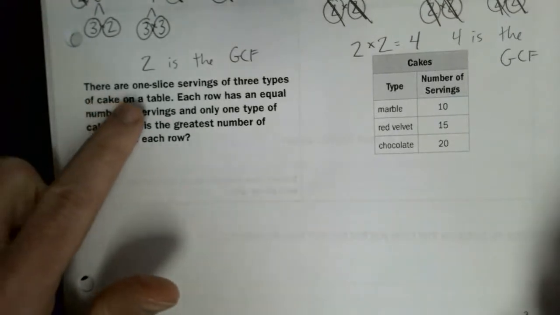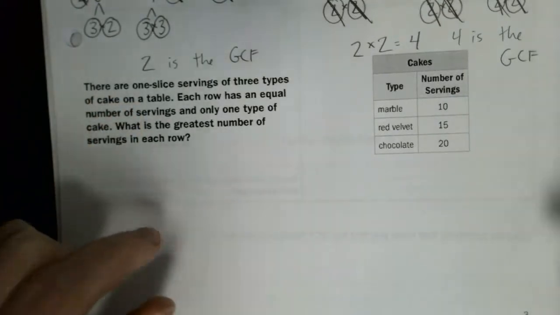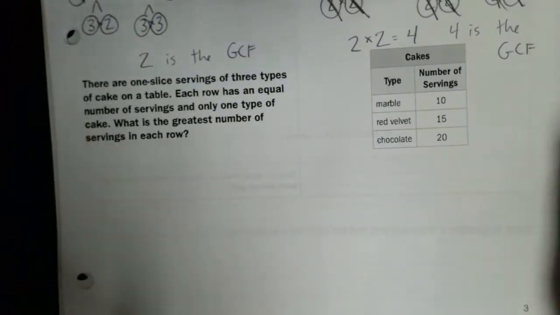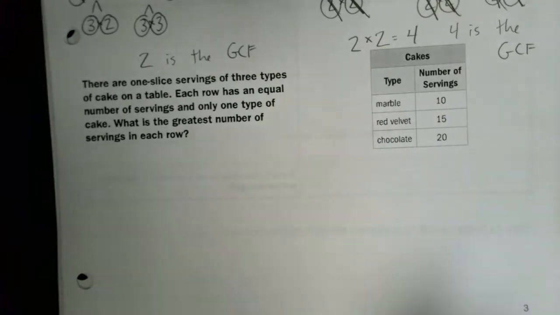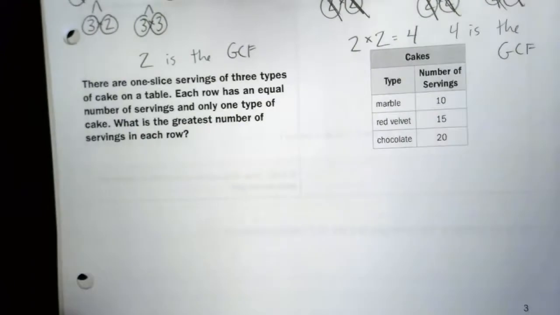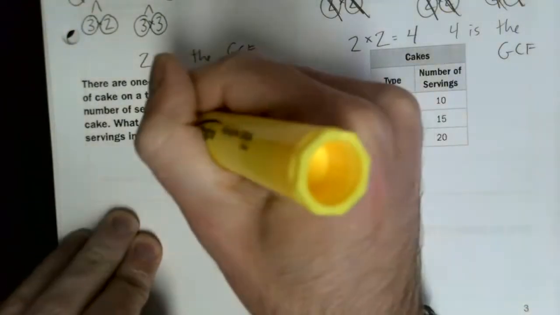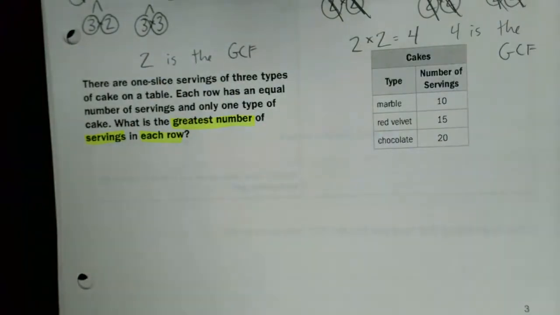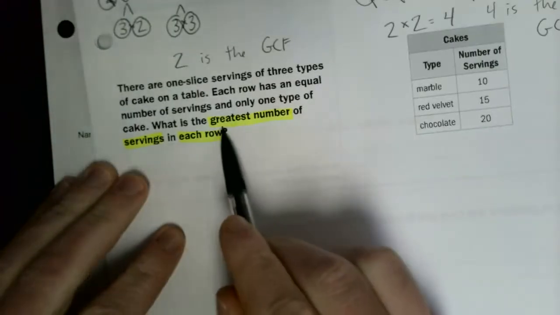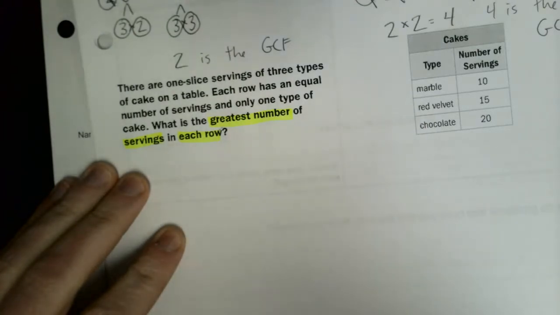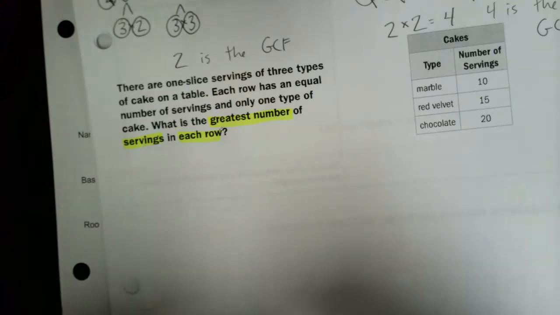It says there are 1 slice servings of 3 types of cake on a table. Each row has an equal number of cake servings and only 1 type of cake. So they don't mix up the flavors, only 1 type of cake in each row. What is the greatest number of servings in each row? I'm going to highlight that. Greatest number of servings in each row. All right. That tells me we're going to find the greatest common factor. The greatest common factor will tell you the greatest amount per row that you can put in each row.